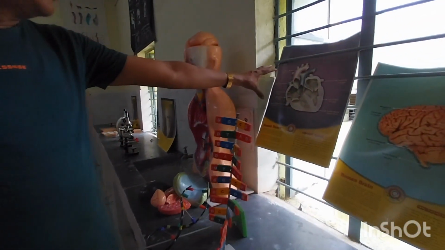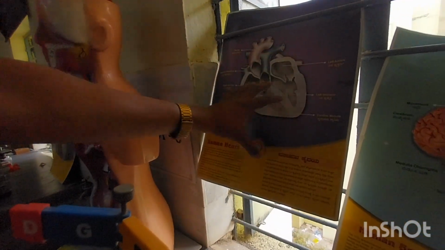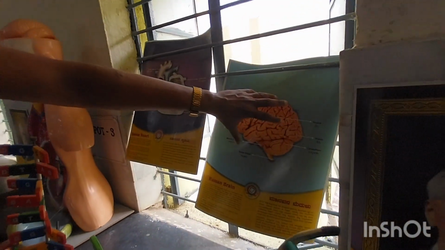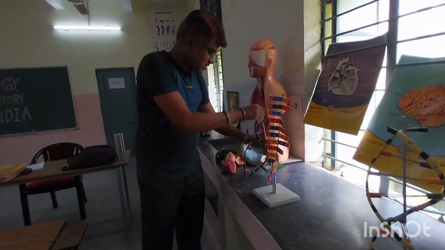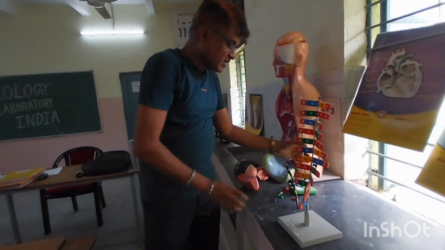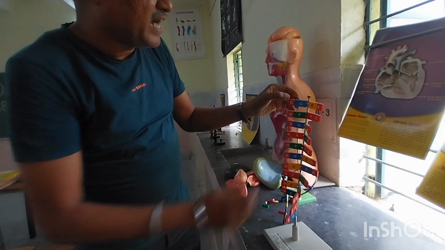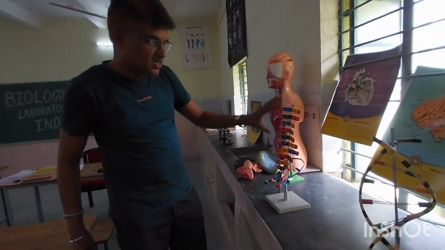Here the chart of human heart, chart of human brain, and see here this model also. This is the DNA model, double stranded structure of DNA. Here the nitrogen bases, adenine, thymine, guanine, cytosine.